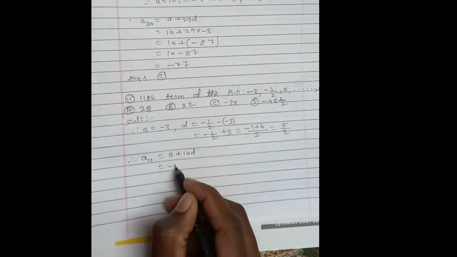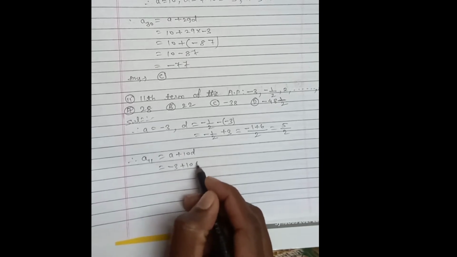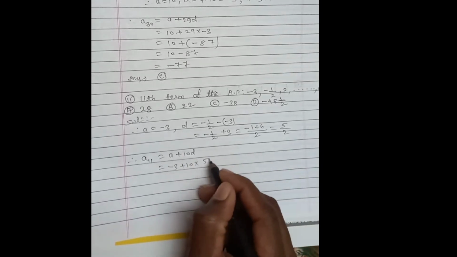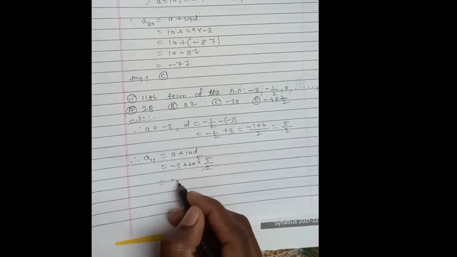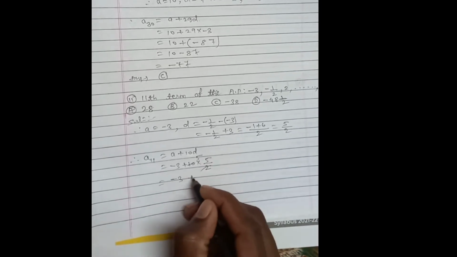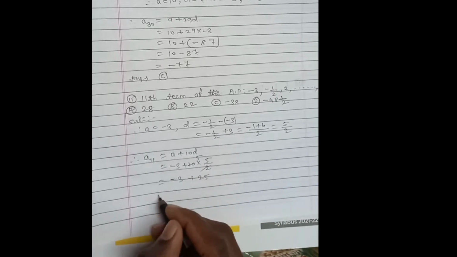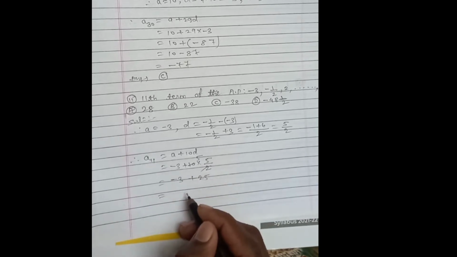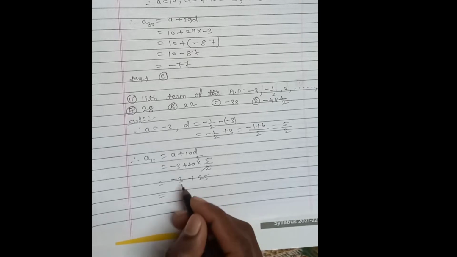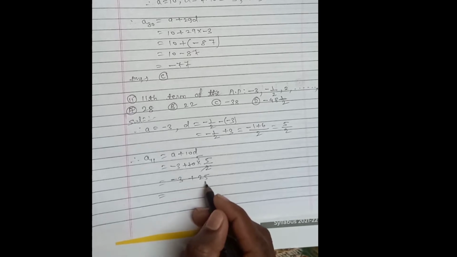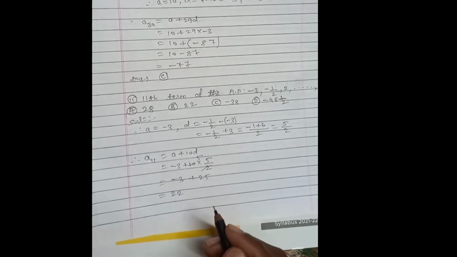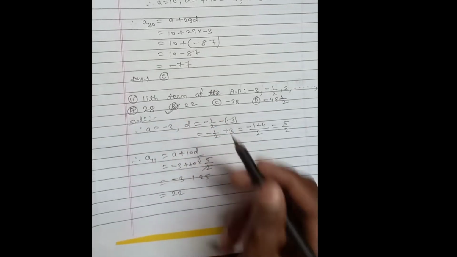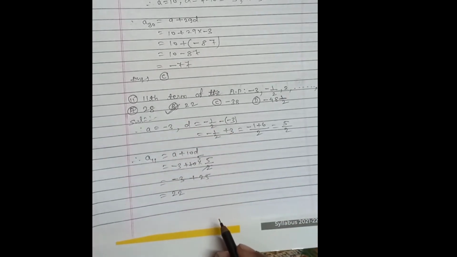So the first term is minus 3, then 10 into D, D means 5 by 2. If we solve it, then we get minus 3 plus 25. That means we get 22. That means option B is the correct answer.